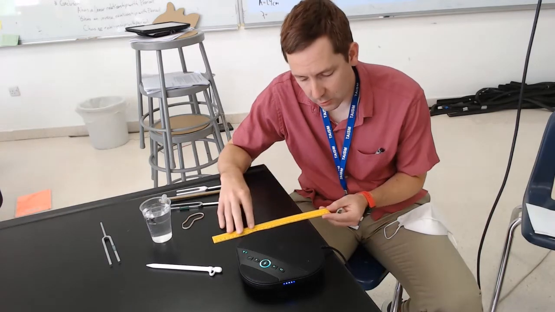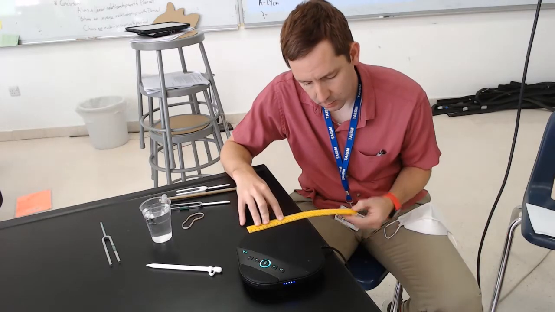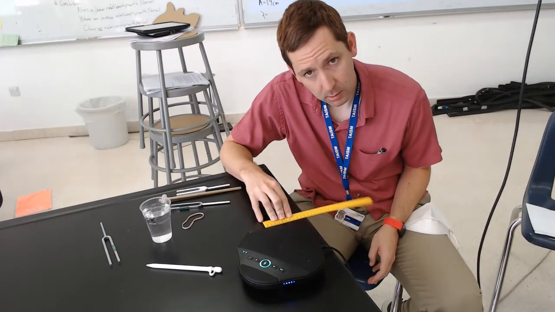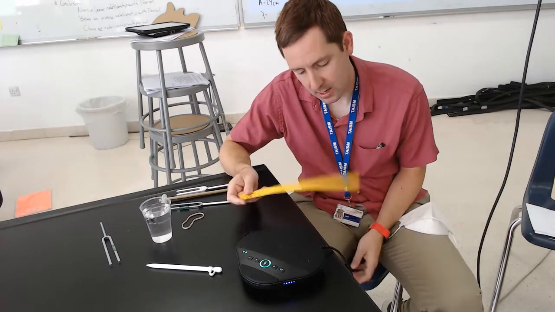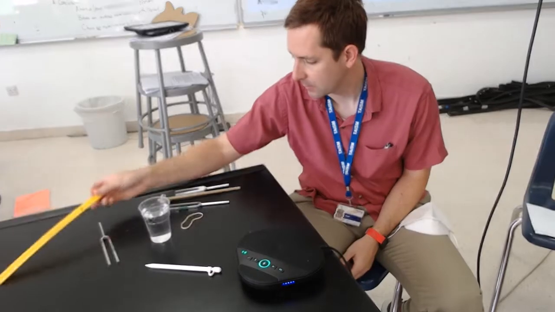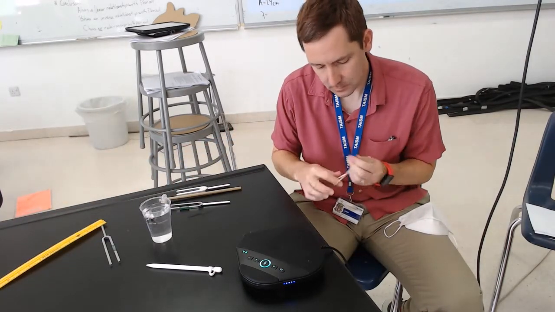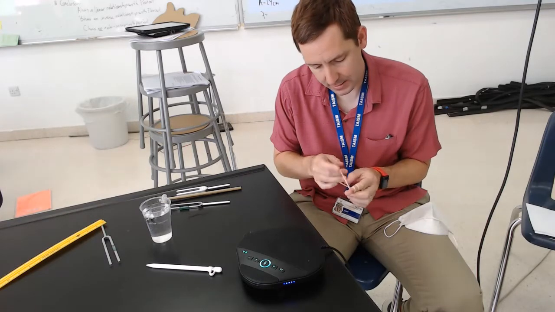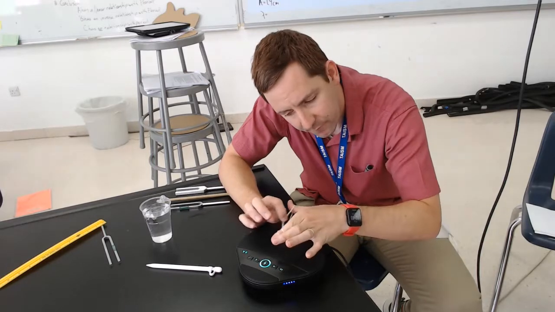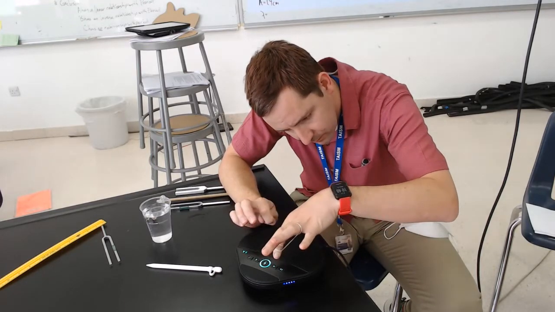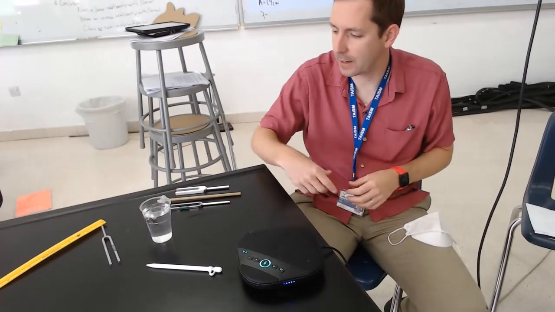All right, hopefully you heard that. Okay, we'll do it again. All right, so we're getting some different sounds there, right? When I pluck the ruler. Okay, let's look at another one. Another one you're probably familiar with. Okay, so we got a rubber band here, and I'm just going to pluck it. All right, so plucking a rubber band.